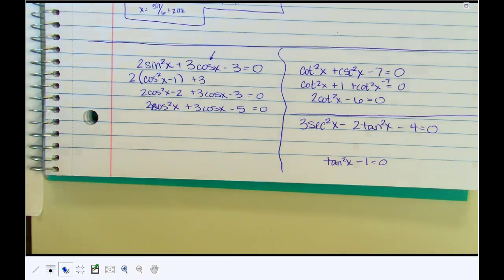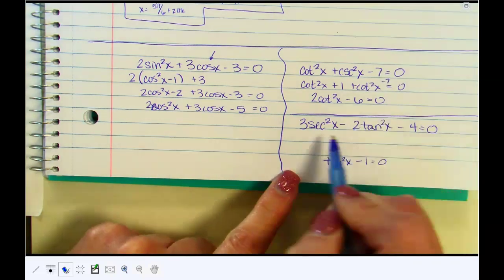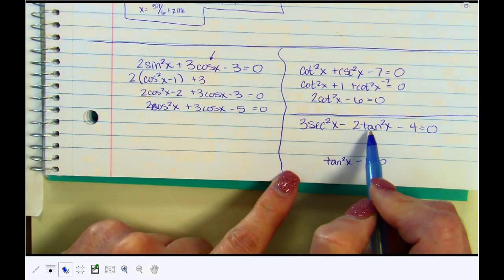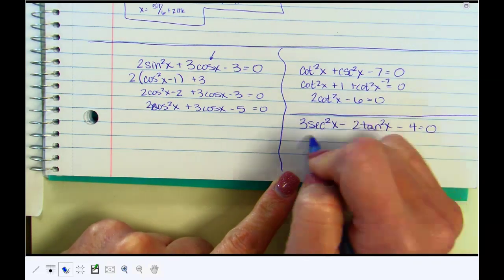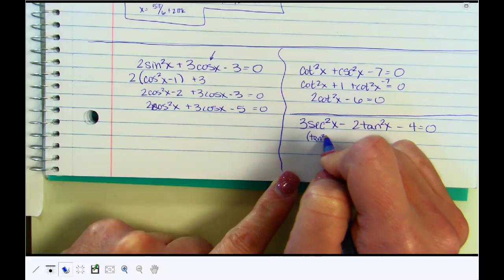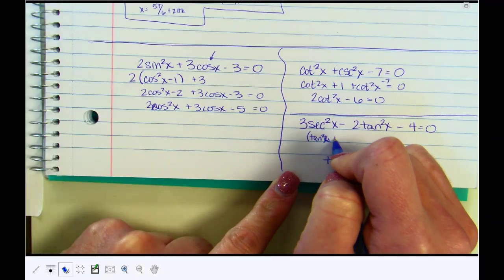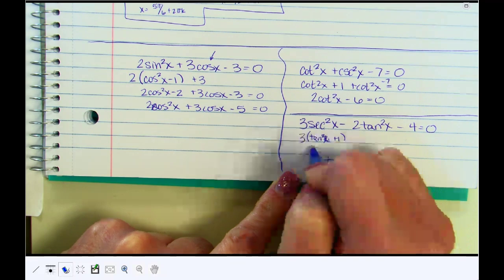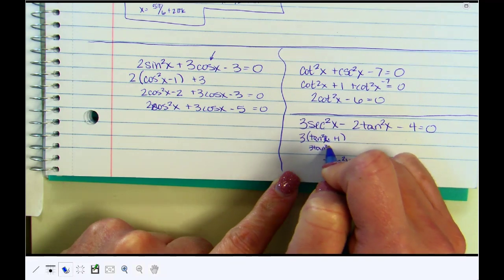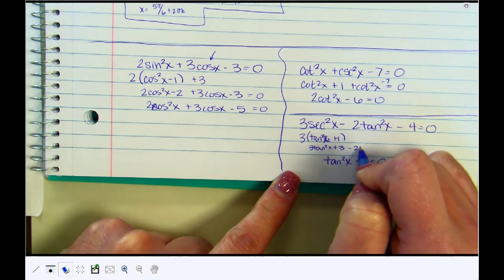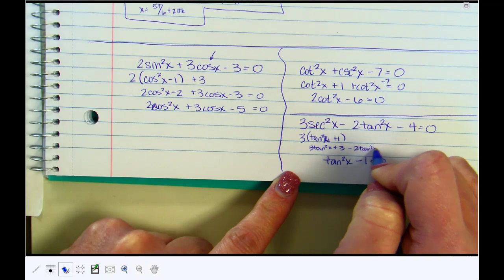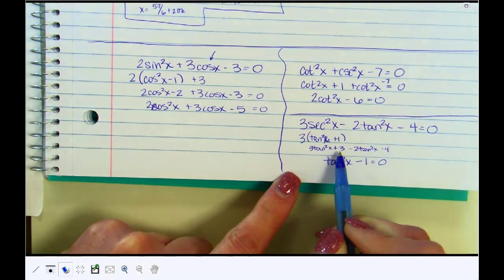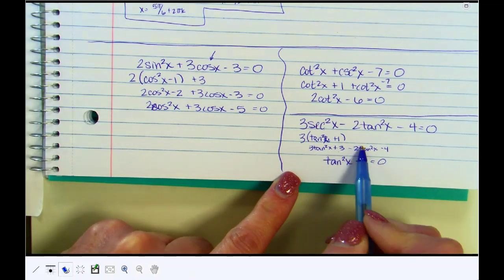But I would substitute secant because secant is positive. I don't have to rearrange it. It's tangent squared plus 1. So with the 3 in front, that's 3 tangent squared plus 3 minus 2 tangent squared minus 4. So 3 minus 4 is -1. 3 minus 2 is +1.